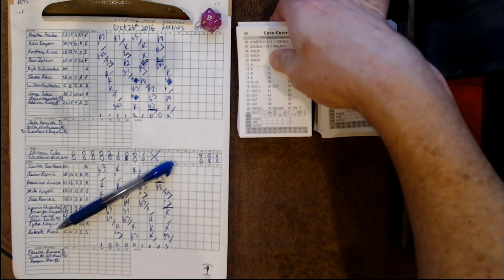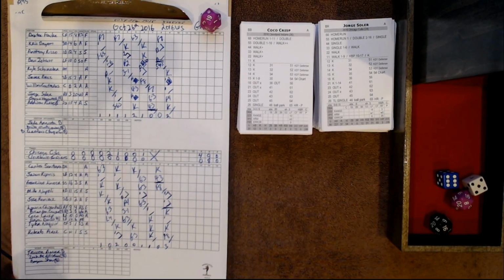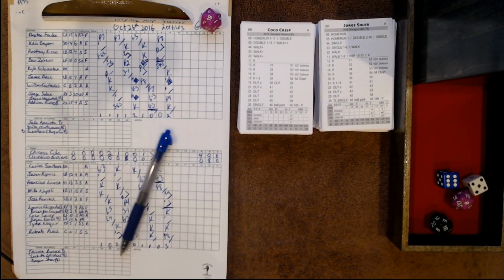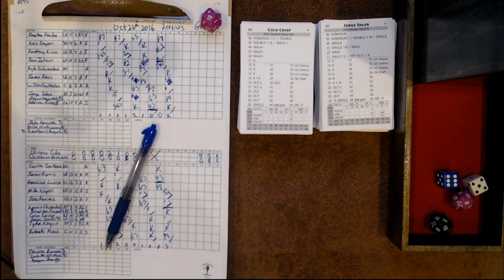Woo! If you're a Cubs fan, that was a little nail biter, but they pull it out 4-0, almost a grand slam in the bottom of the 9th to tie things up, but it was not meant to be.